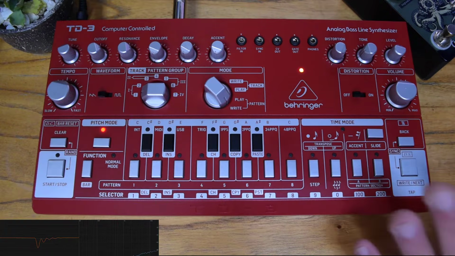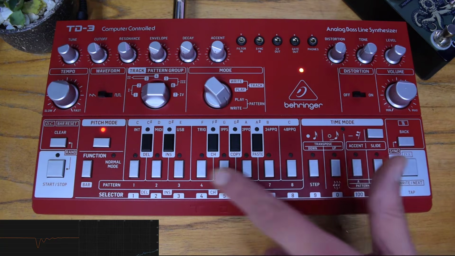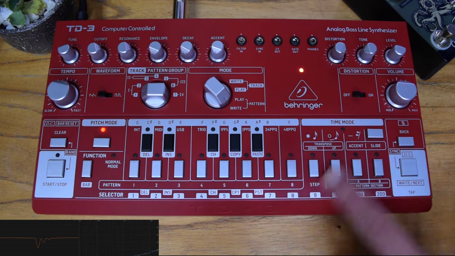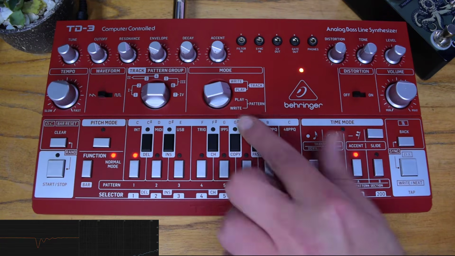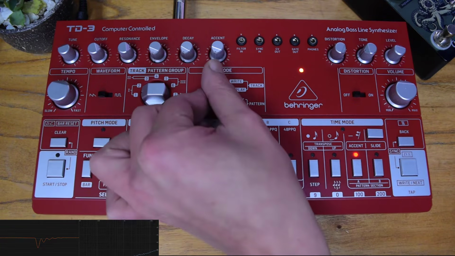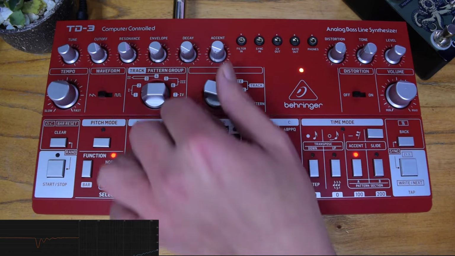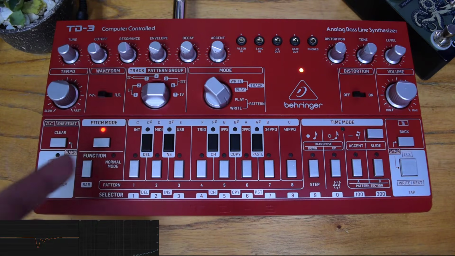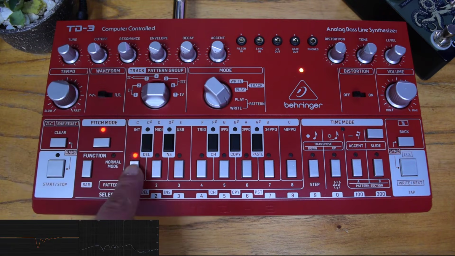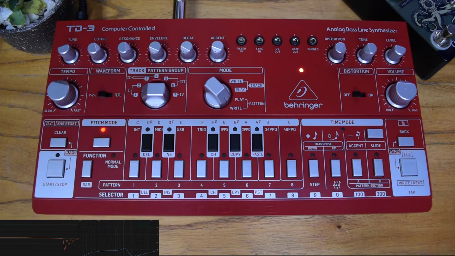So in order to play something, you need to use the keys right here. Notice that this looks like a keyboard. To do that, you are gonna need to move this knob and go to pattern in this case, and write. And then right here, when you go to pitch mode, and we will talk about this in a few minutes, it's gonna position you so you can use it as a keyboard.